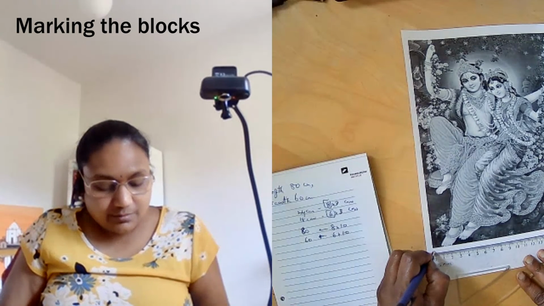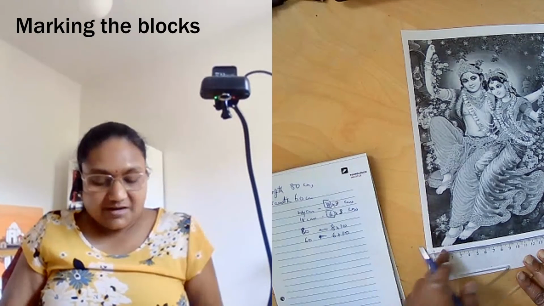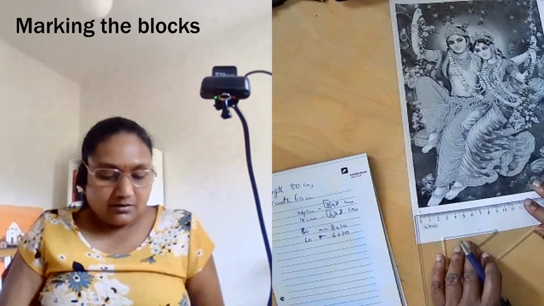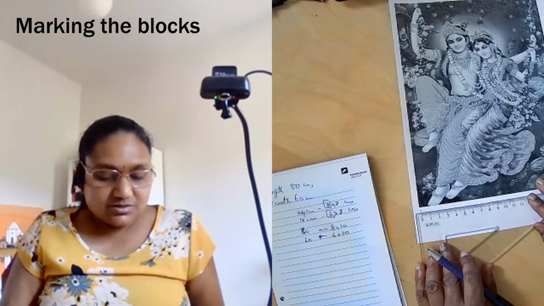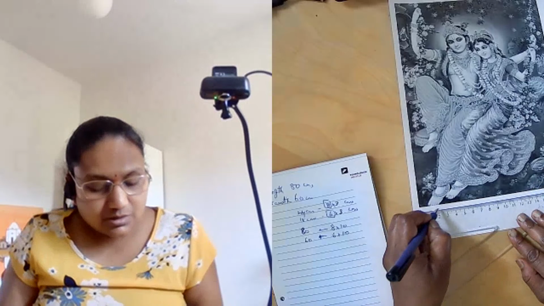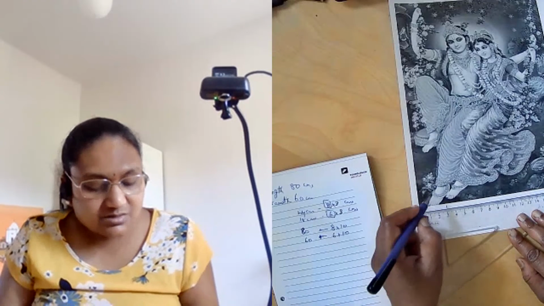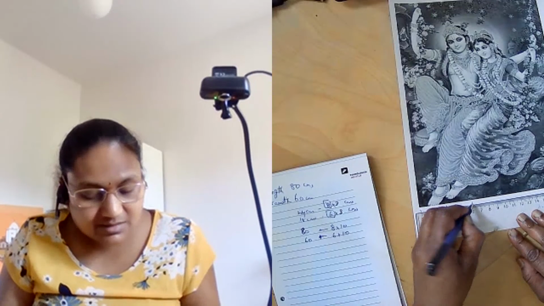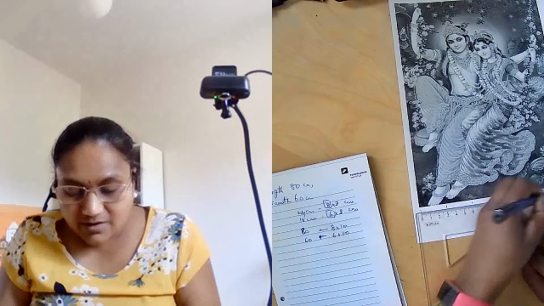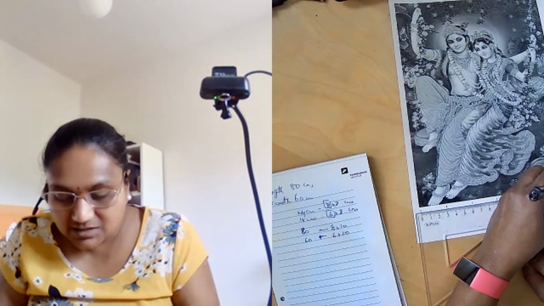So let me do the marking. I'm marking it slightly away here on the white space so that you can see what I am doing. And when I do the grids also, it's helpful for you to follow. So I am doing 0. What is it? 3 centimeter breaks, isn't it? So 3 centimeter breaks, 3 and 6 and 9 and 12 and 15, and then comes the 18.